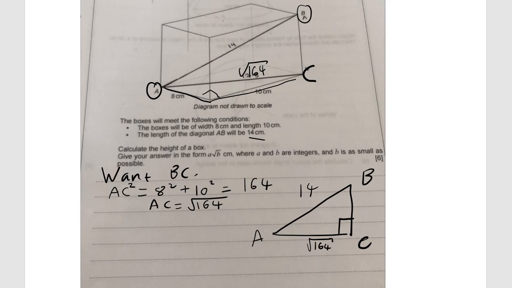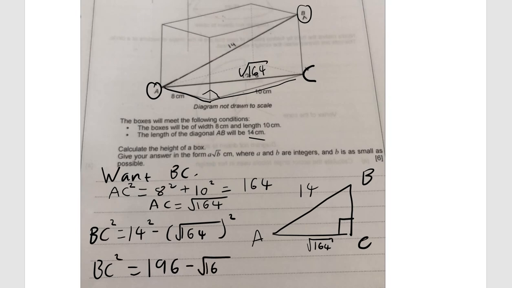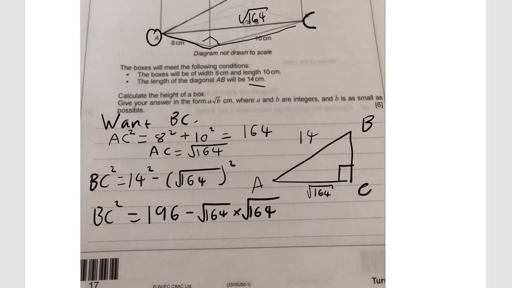Now BC is one of the shorter sides. So I'm going to do the longest side squared, take away the other shorter side squared using Pythag. So I'm going to say BC squared is equal to 14 squared minus root 164 all squared. So BC squared equals, right, 14 squared is 196. Take away the square root of 164 times itself. So I get 196. Take away, now root 164 times root 164 is 164. So I've got to take those away.